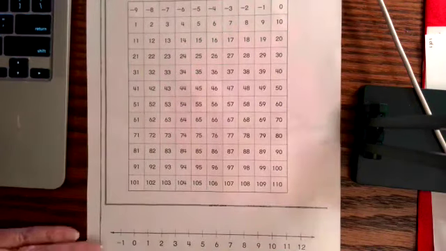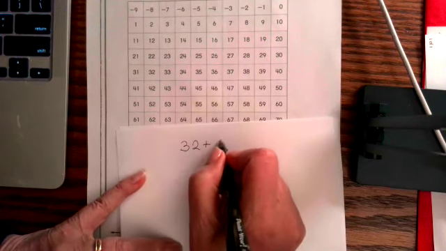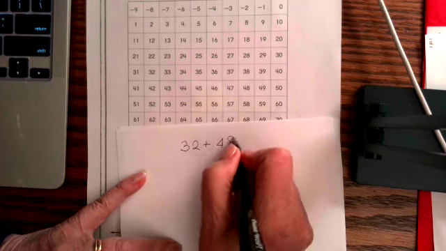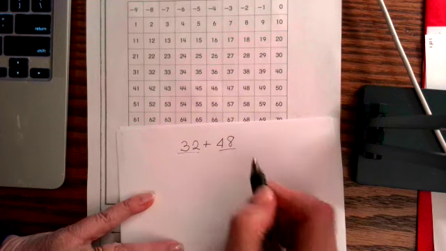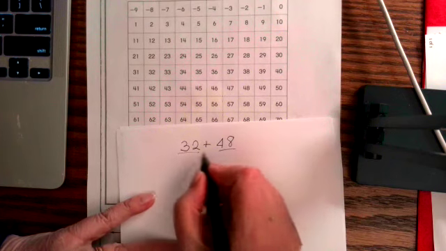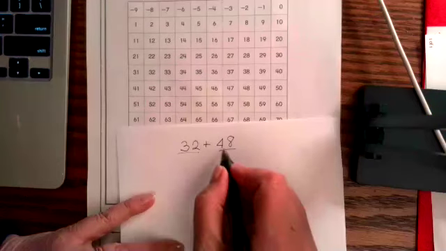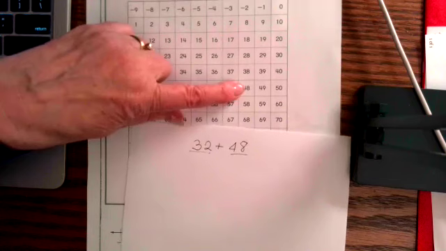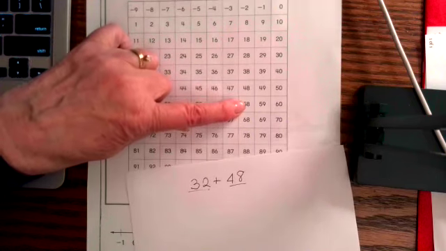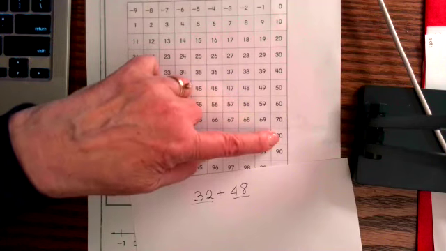If I wanted to do 32 plus 48, they could do it one way. They could start with 32, or they could start with 48. But most of my second graders would pick the number with the lowest ones, because they would not have so far to count. So they start with 48, right here, and they go down 10, 20, 30, 1, 2. And the answer is 80.